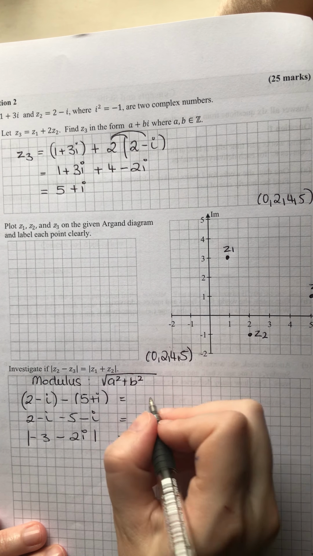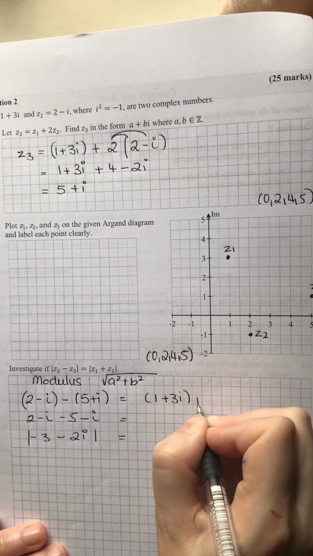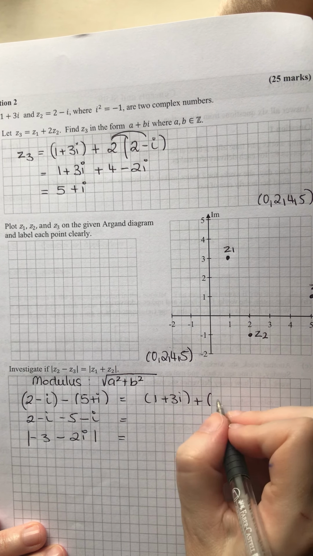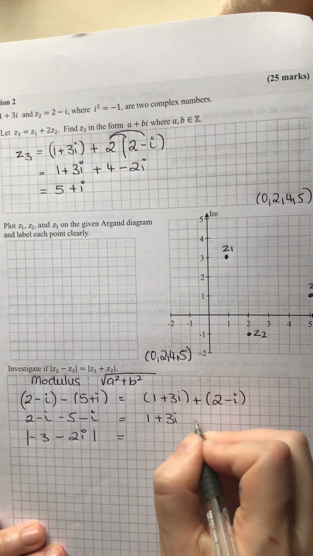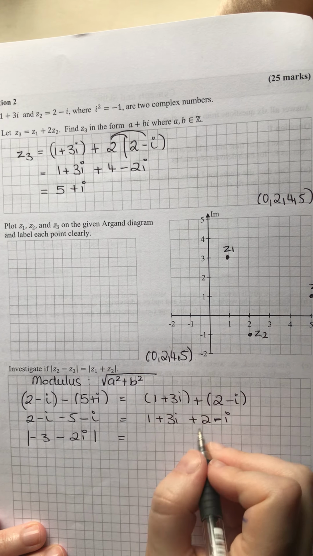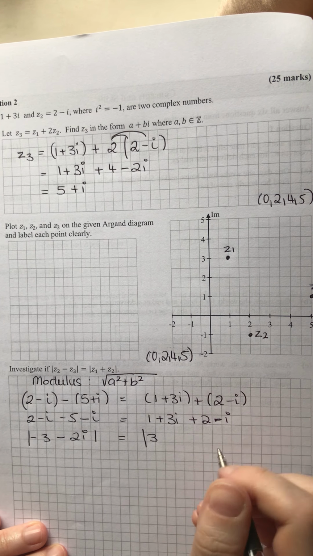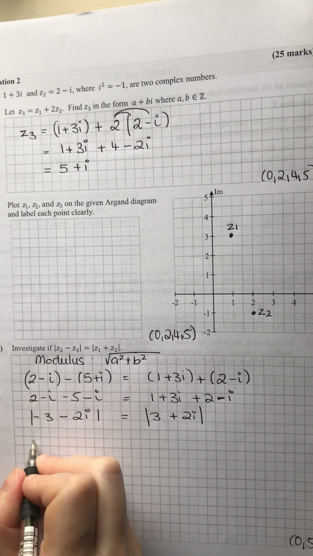That is Z1, which is 1 plus 3i, and we have to add Z2, which is 2 minus i. So that's just 1 plus 3i plus 2 minus i. That gives you 1 plus 2, which is 3, and 3i minus i is 2i. So then you just find the modulus of each one.